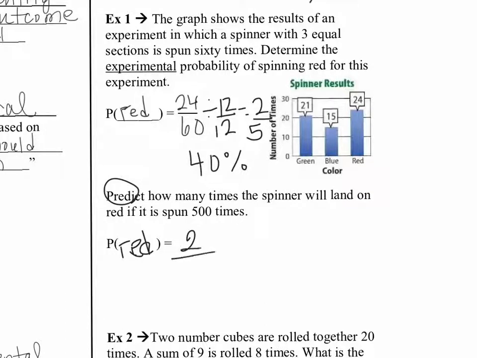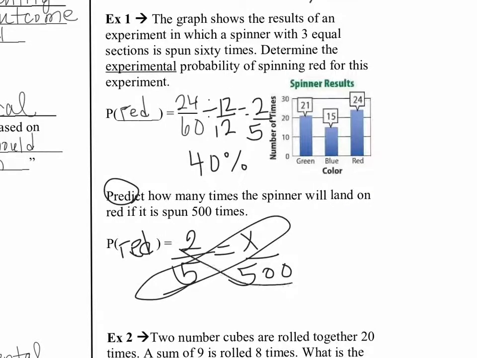Two out of 5 times you landed on red, and you want to know how many out of 500. To solve this proportion, you multiply your cross products. It gives you 5x equal to 2 times 500.